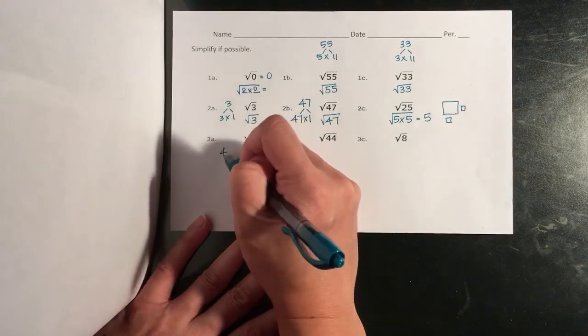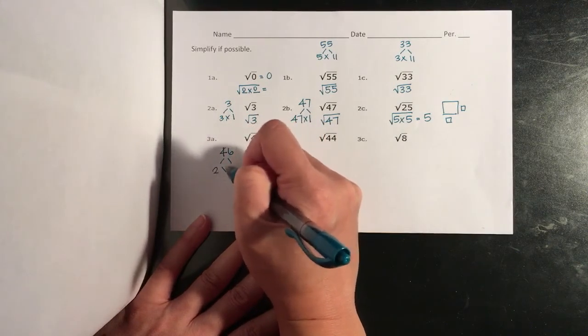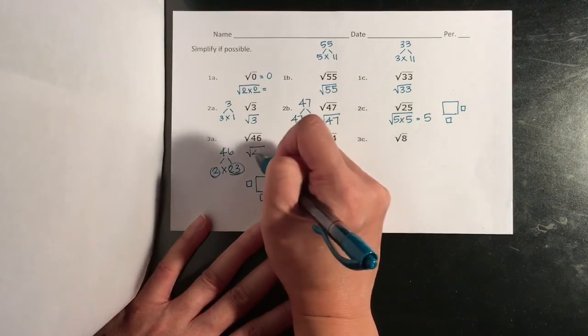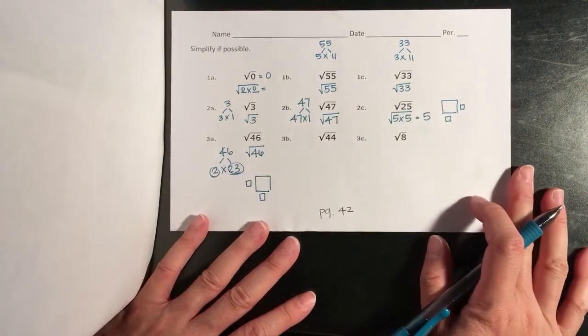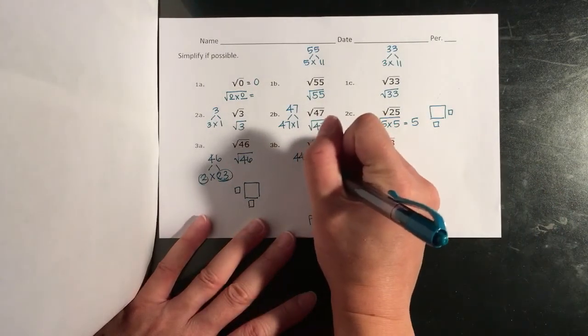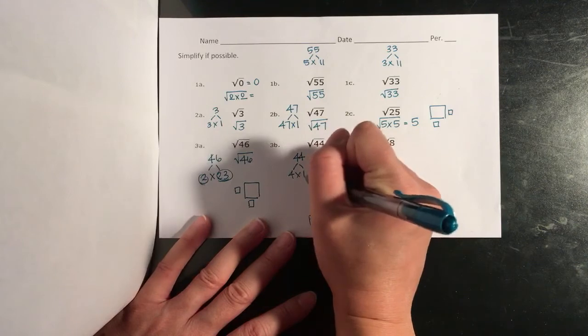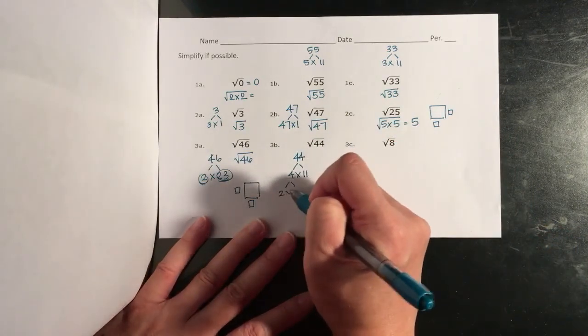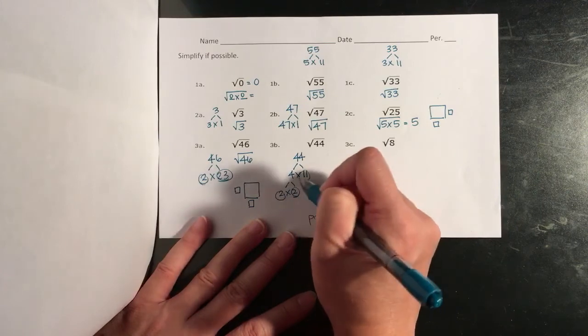For 46, I can do 2 times 23. They're both prime numbers, which tells me 46 is already simplified. For 44, I get 4 times 11, excuse me. And then I get 2 times 2, and then 11.